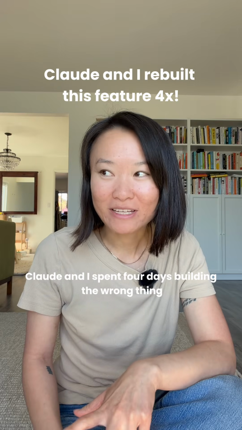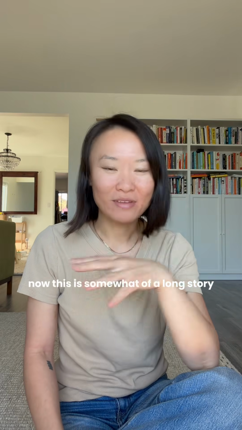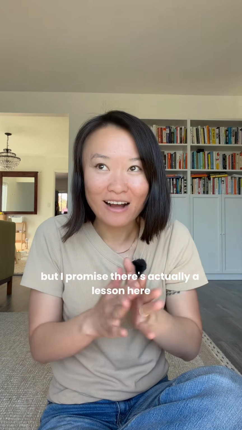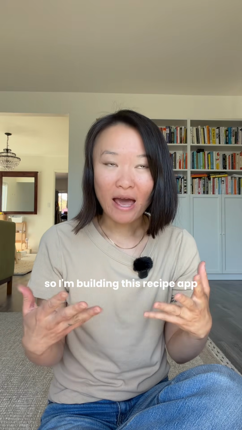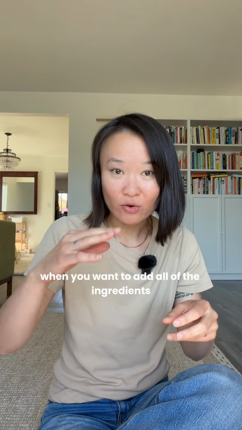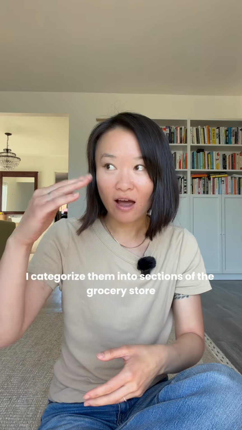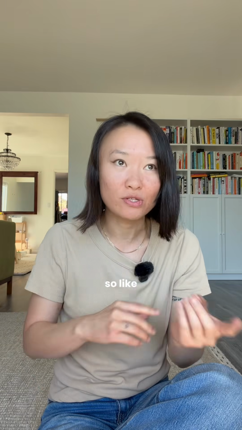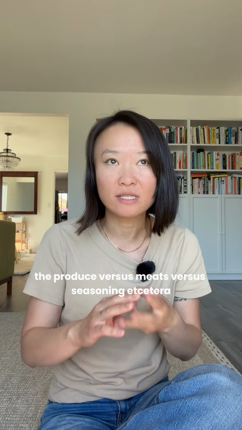Claude and I spent 4 days building the wrong thing. Now, this is somewhat of a long story, but I promise there's actually a lesson here. So I'm building this recipe app. When you want to add all of the ingredients of a particular recipe to your grocery list, I categorize them into sections of the grocery store. So like the produce versus meats versus seasoning, etc.